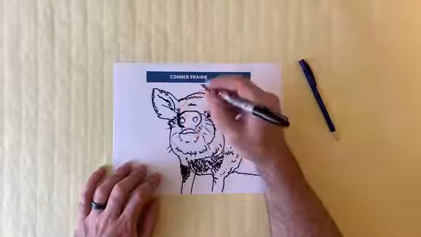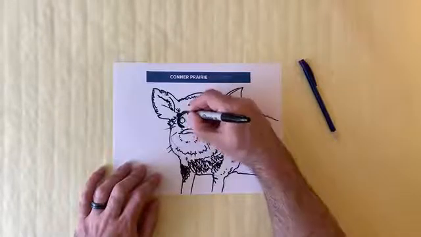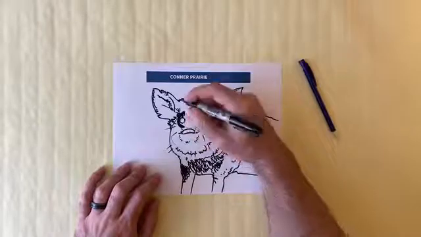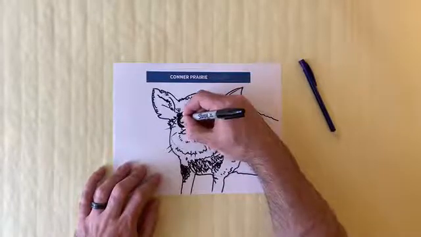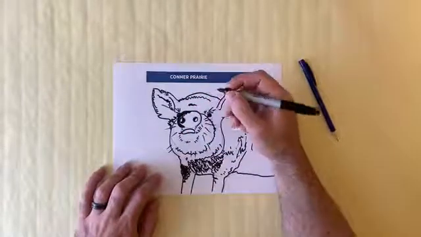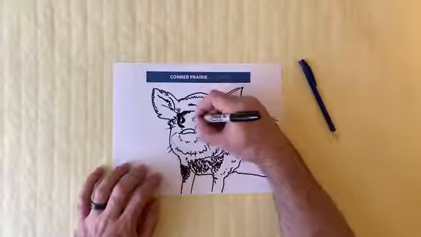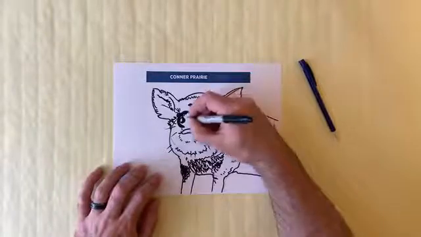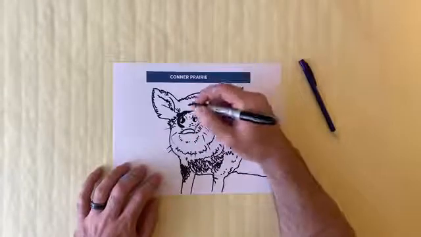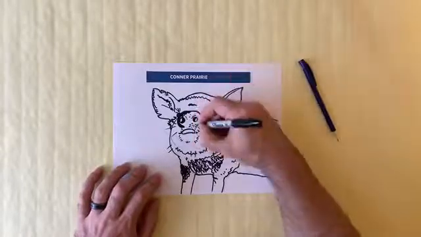Make that nose pop a little more. This guy does have a bit of a pattern on his nose. And then, of course, the nostrils are pretty dark inside, so you can fill those in. It's also pretty dirty around the nose from sniffing in the mud, so we're going to add in some specks of dirt to represent that.